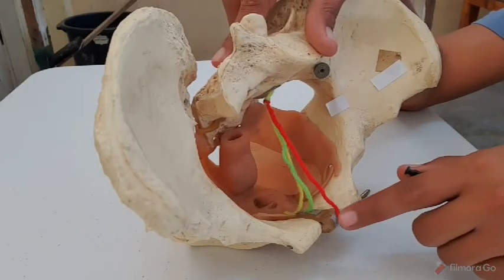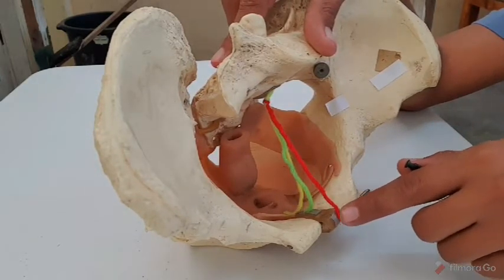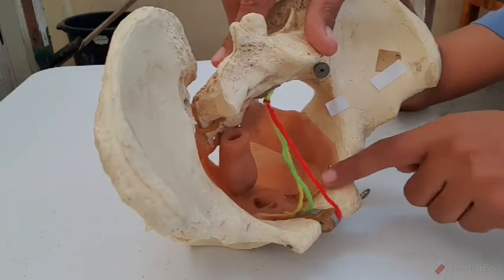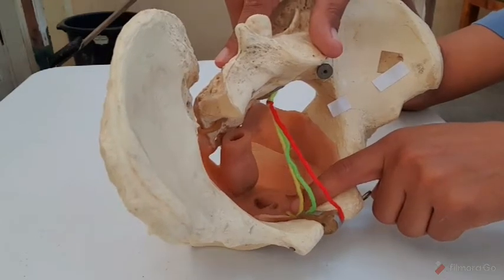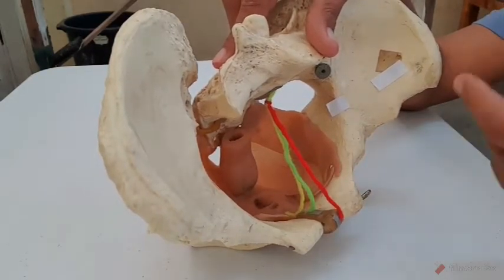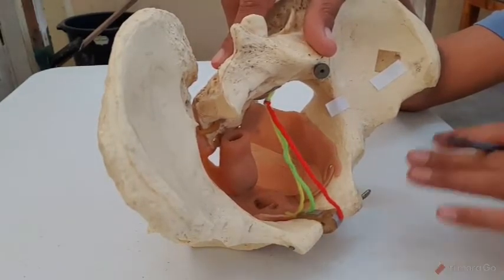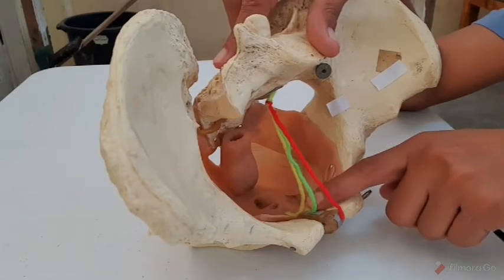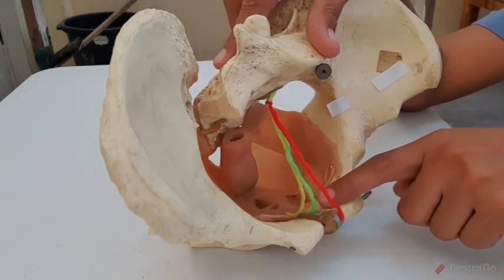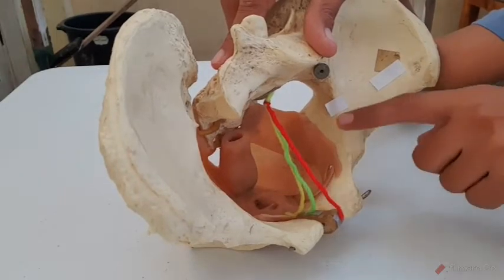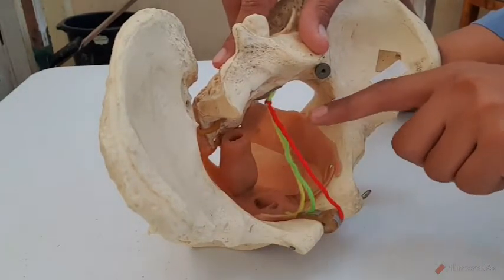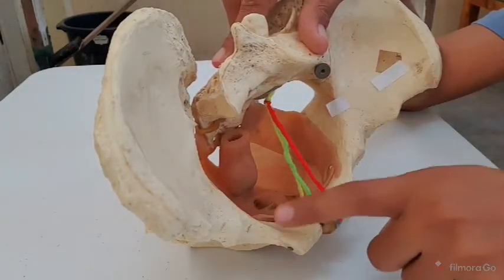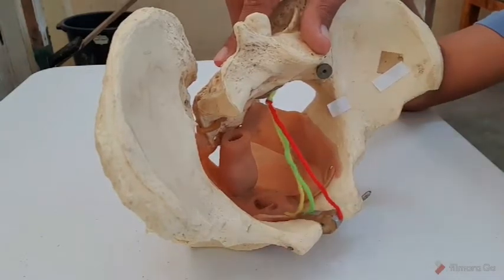So the anatomical conjugate is measured around 11 to 11.5 centimeters and above, while the diagonal conjugate measures around 11 centimeters and above, although some books may say it's 12.5 centimeters. Now, the obstetrical conjugate, on the other hand, is measured around 10 centimeters and above, while the transverse diameter is measured around 13 centimeters and the oblique diameter is 12.5 centimeters.